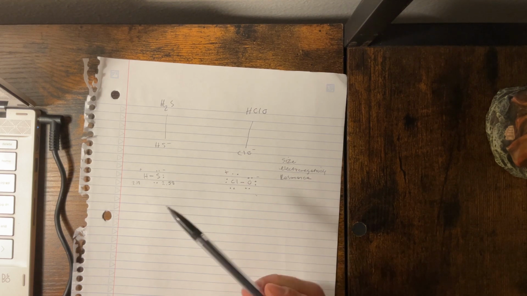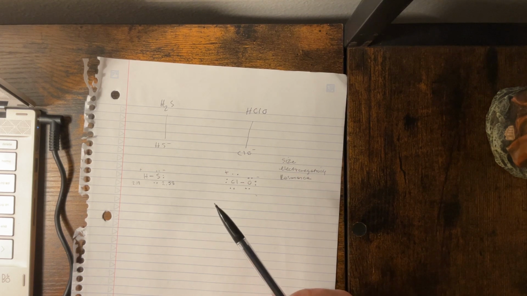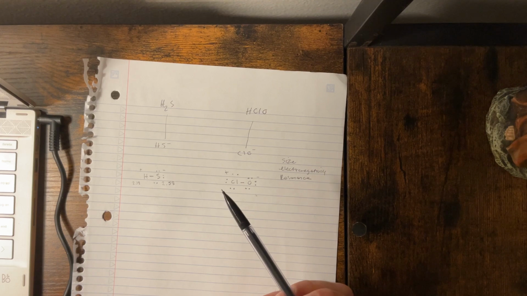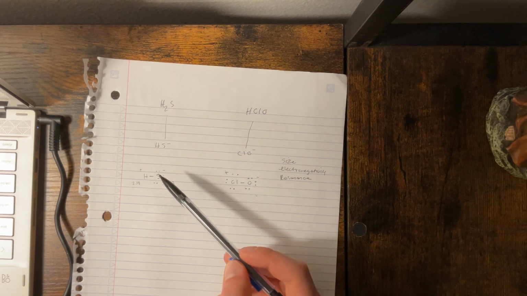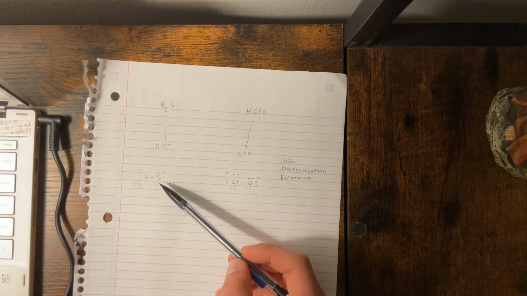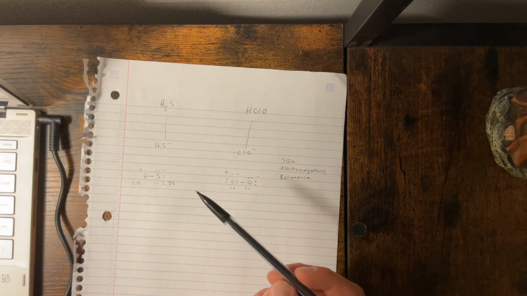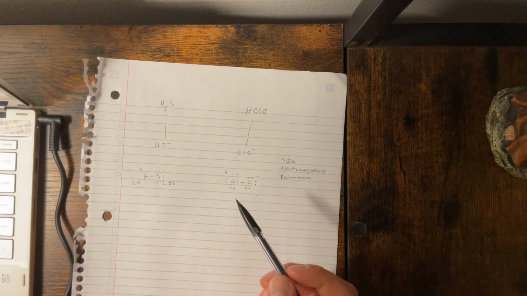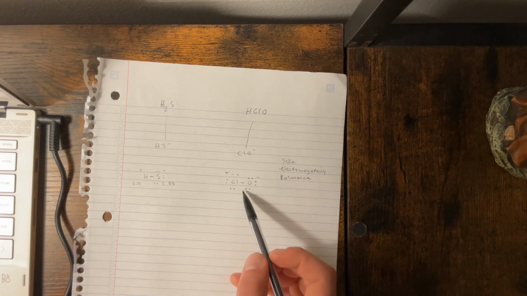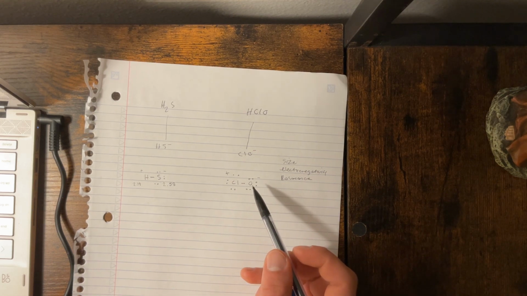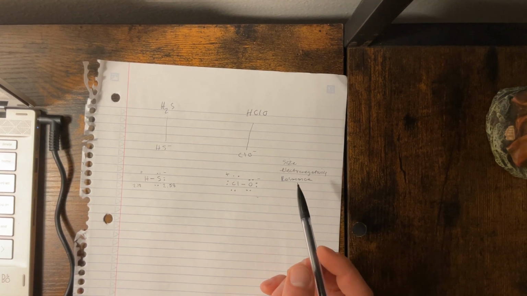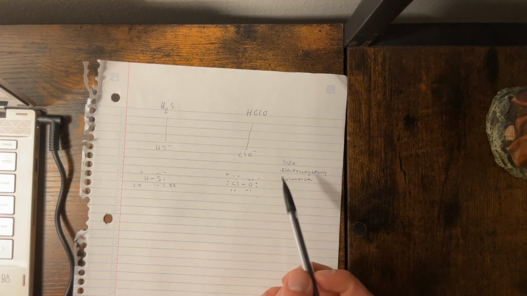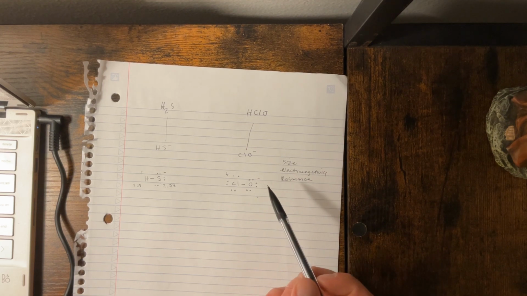So this is going to be our expected larger molecule. So basically, we know that HS is bigger than ClO just by looking at the periodic table. And we're also able to determine its size based on electronegativity.